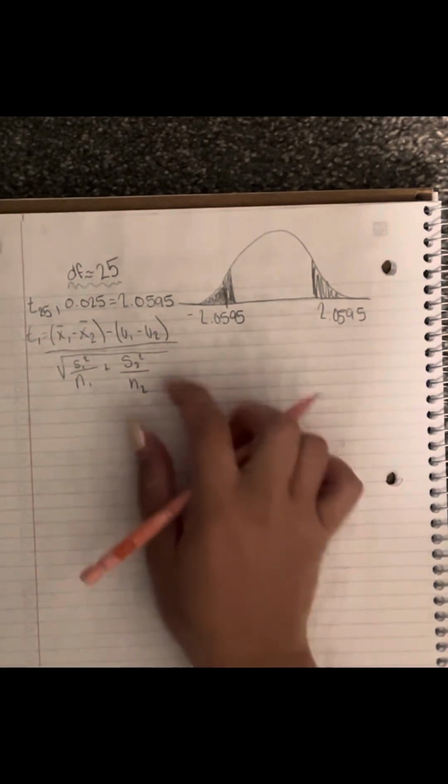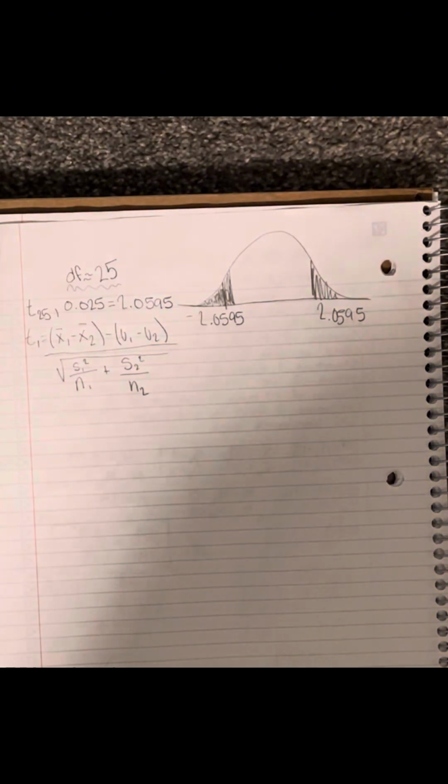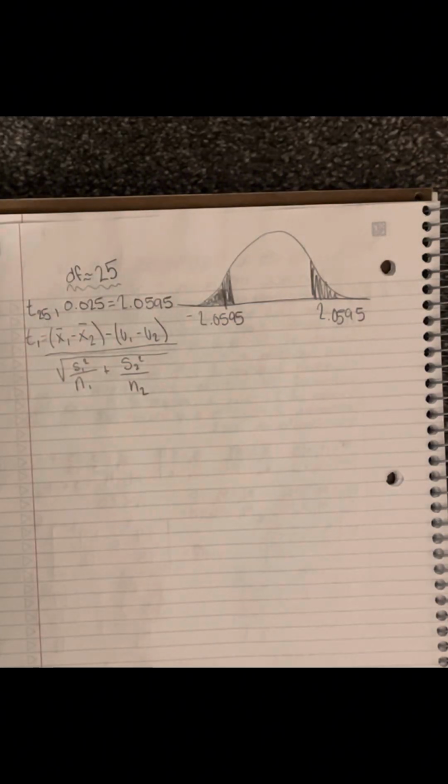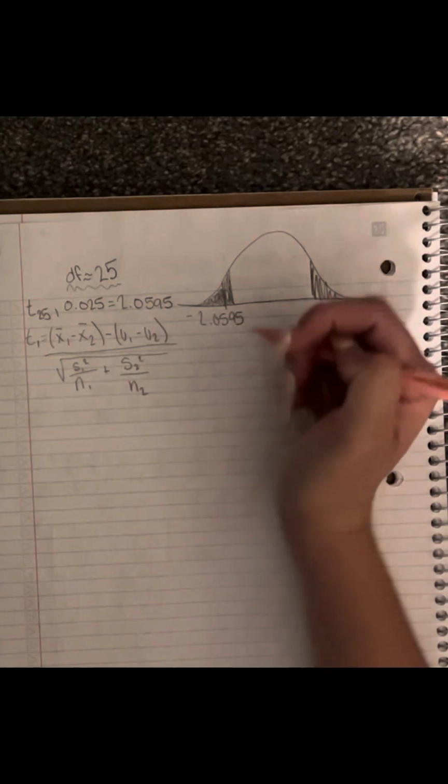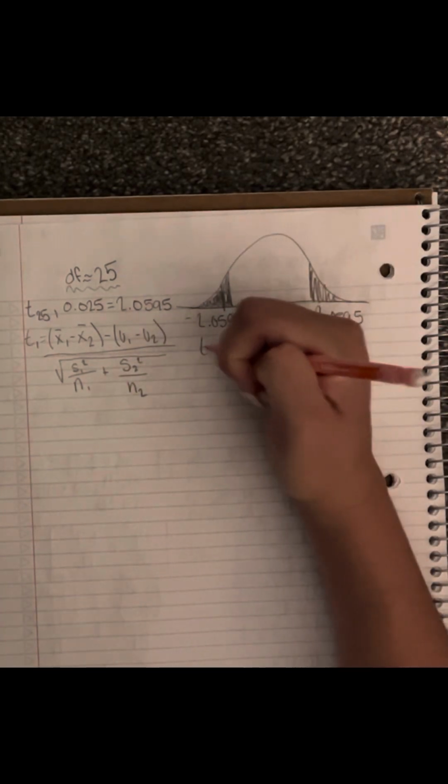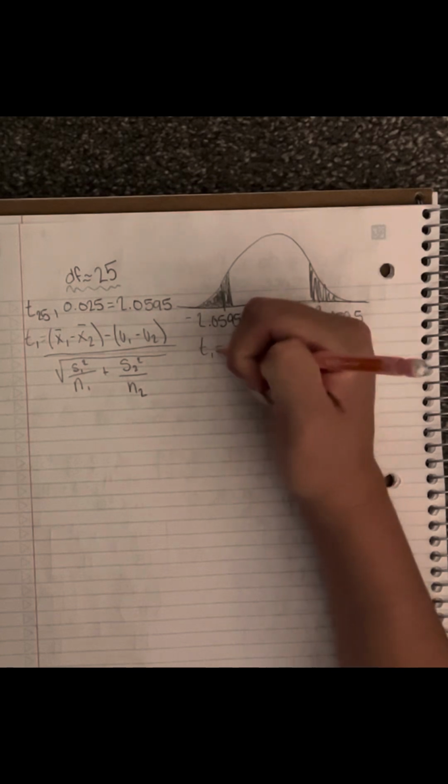So this is the standard error or standard deviation. So x bar 1 is 82 minus 84, so we're going to write that now. And now we're just plugging in.